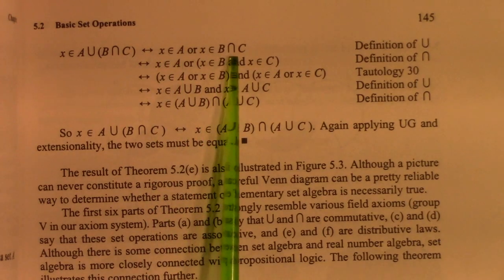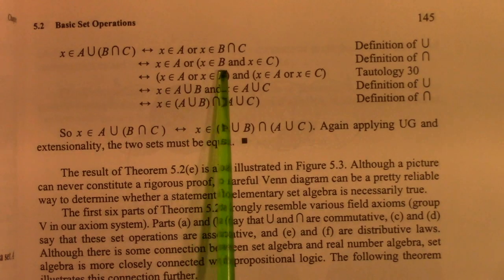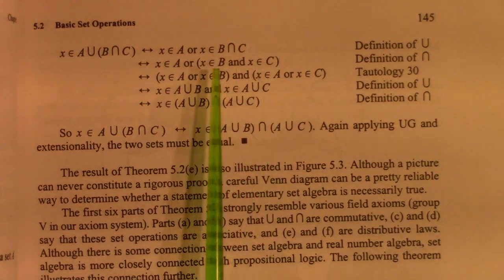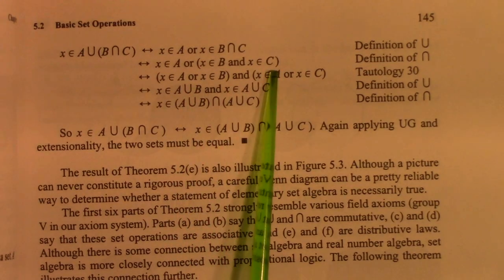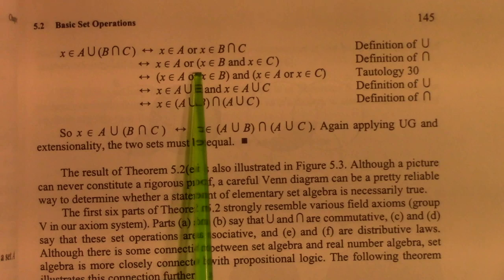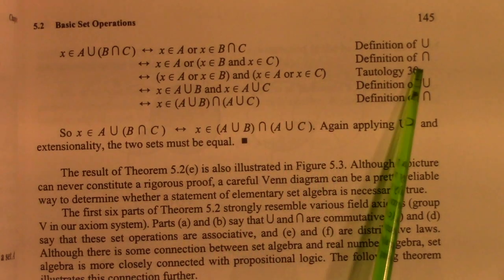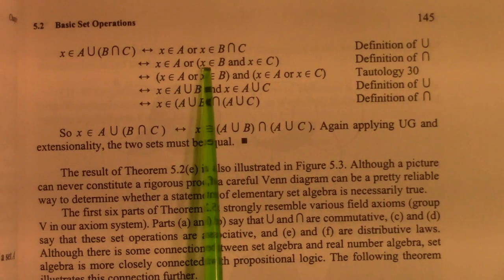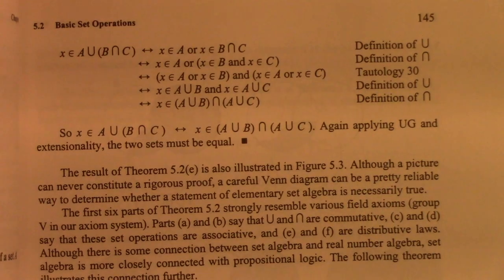So this right here, it means X is an element of A, or X is an element of B, and X is an element of C. Notice the use of parentheses here. That's, I think, an improvement. I don't know if I had parentheses in some of what I wrote, I was just using grammar which is much shakier. Parentheses are nice. All right, so definition of intersection. Then, to go from here to here, he relies on tautology 30. Now, tautology 30 is part of a list of tautologies that he has earlier in the book, which I will try to go find.